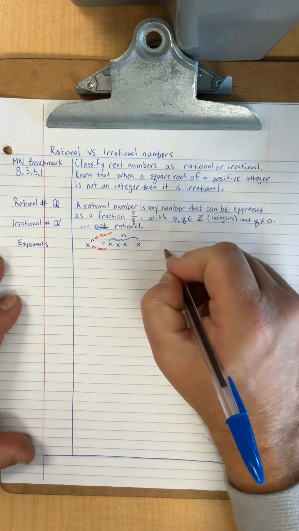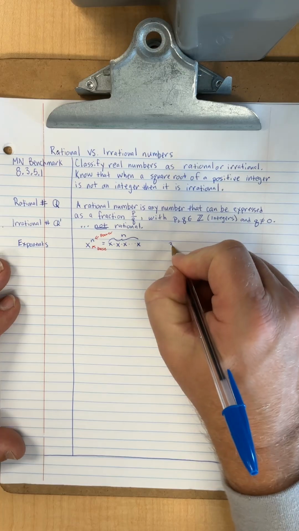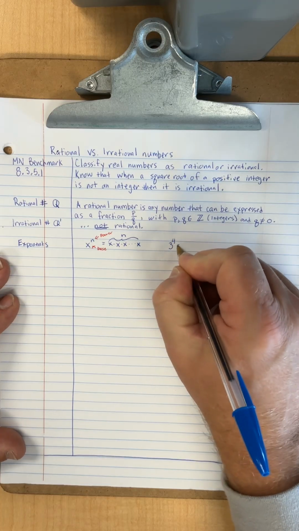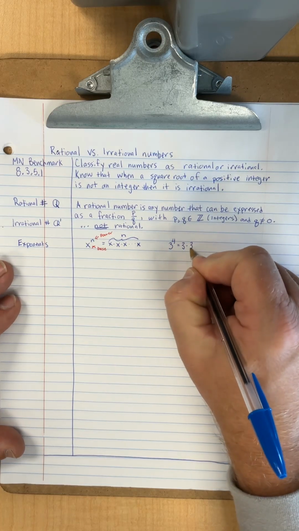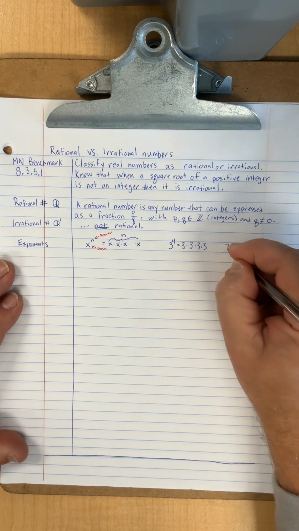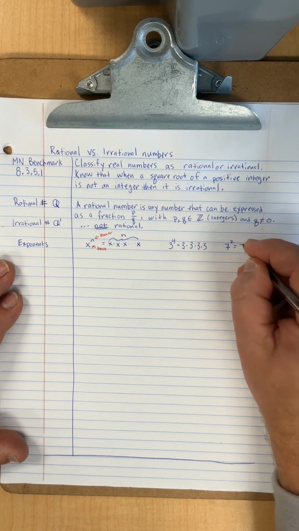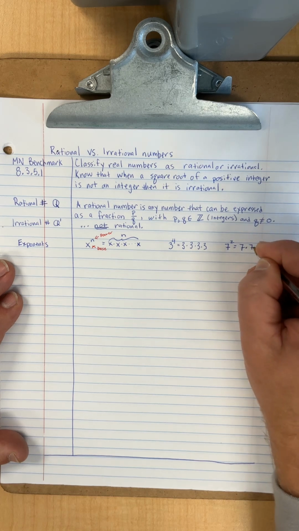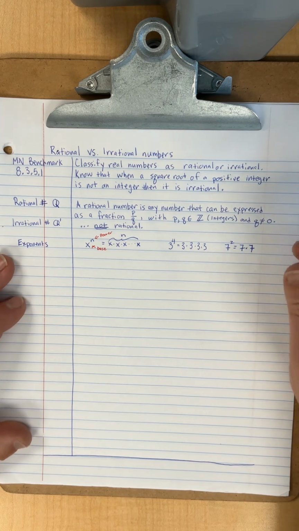So an example of this is 3 to the 4th power, that means 3 times 3 times 3 times 3. Okay, if you look at 7 squared, we say that is 7 times 7. Well, you say, that's 49. Yes, it is. That is not incorrect.